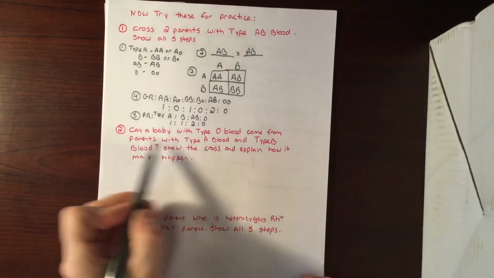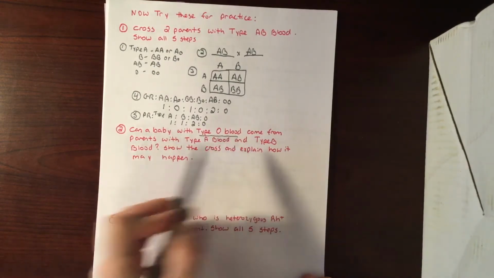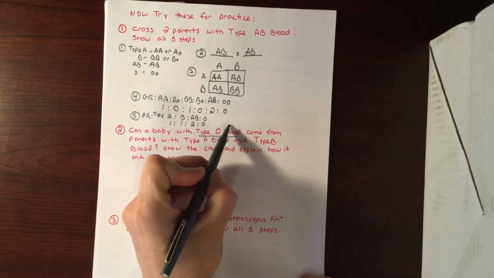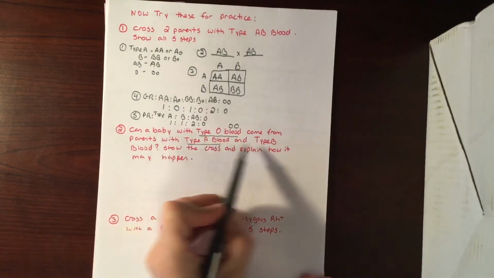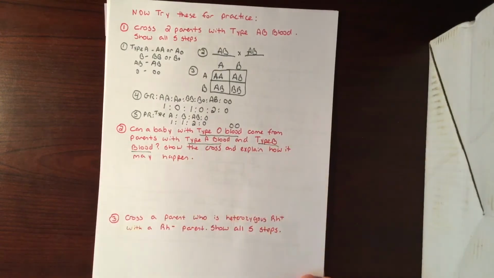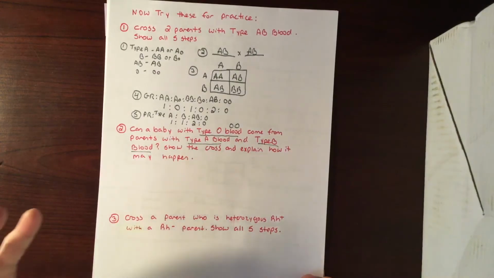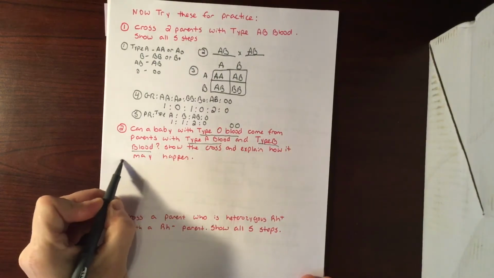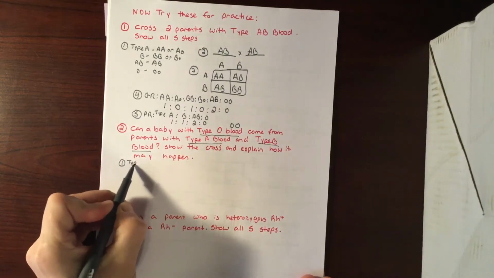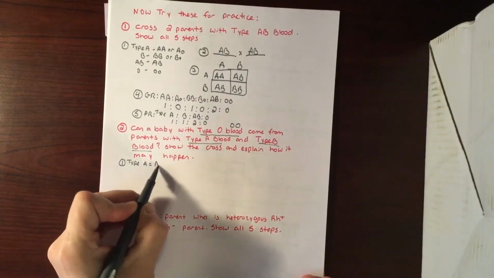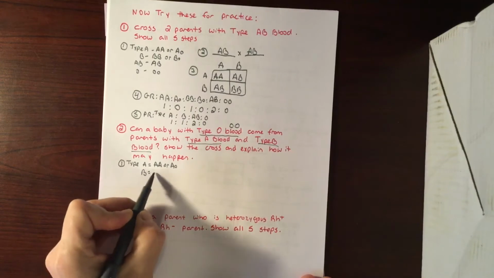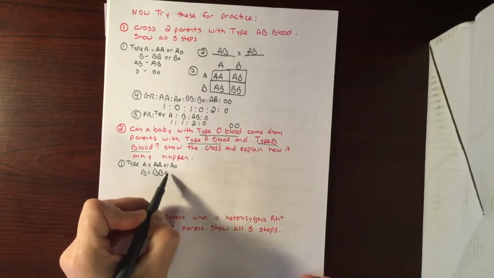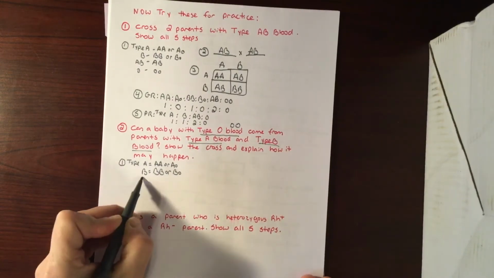Can a baby with type O blood, so this baby is type O, so genotypically he is little o, come from parents who are type A and type B blood? So they're saying, okay, well, this is kind of working backwards a little bit. So I still start out with that particular key. What do my types of blood look like? So for type A, you could be AA or AO. And once you have that key down, you should be able to kind of look at it a little bit more and see if that's physically possible.